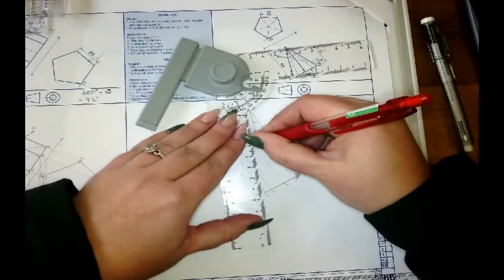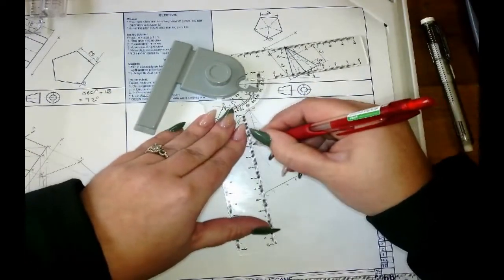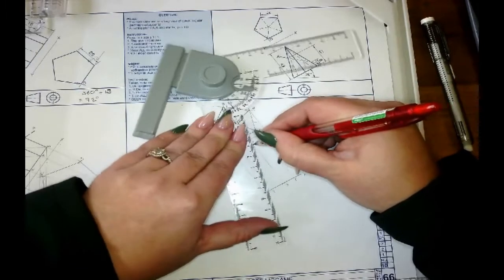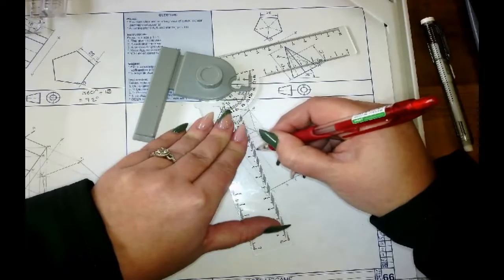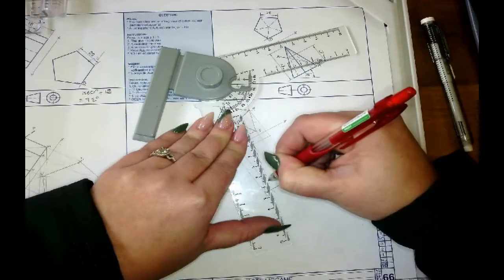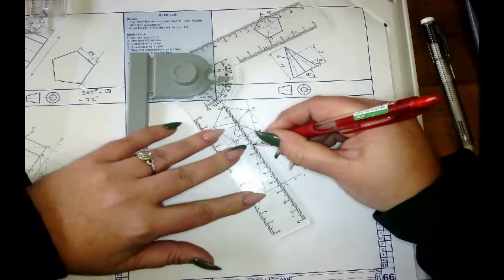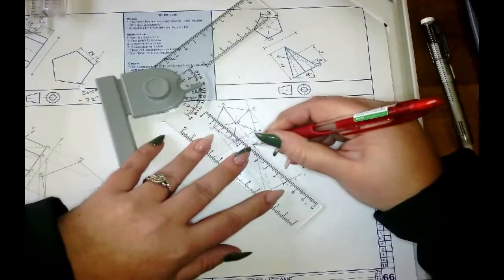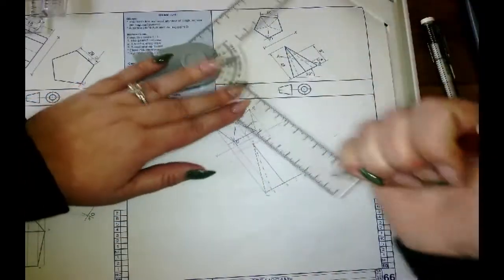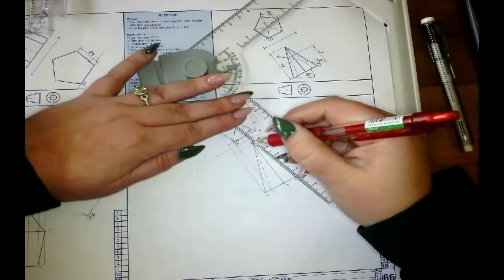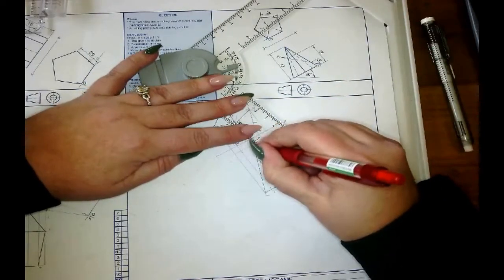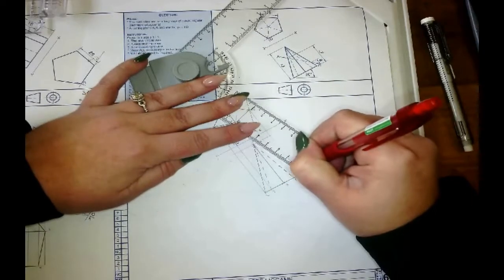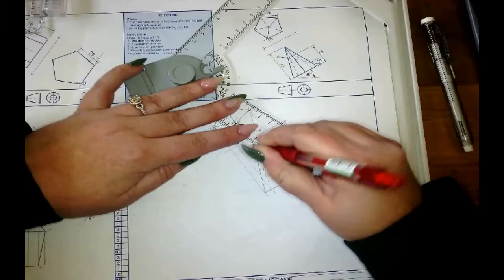So from the peak to 2, I will be able to see that if I look at my auxiliary view. Then from P to 1, it's going to be hidden detail. Then 3, I will be able to see. 5 again will be hidden detail. And then 4 will be a solid line.